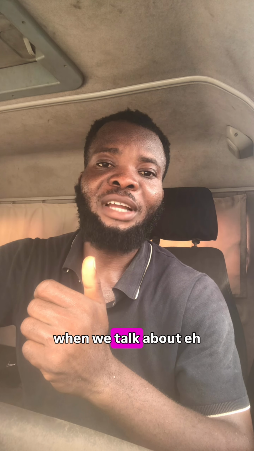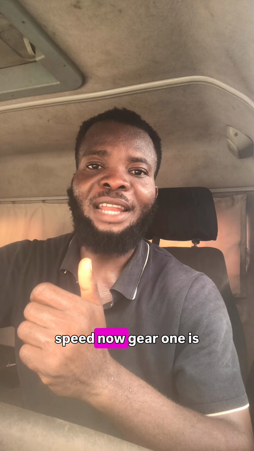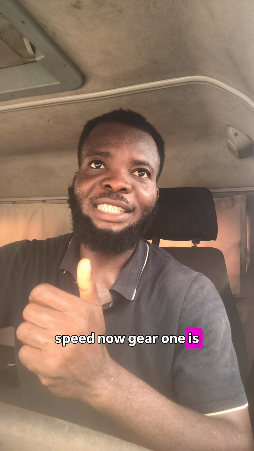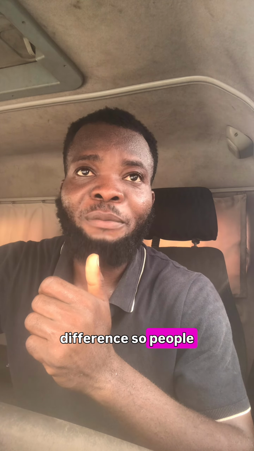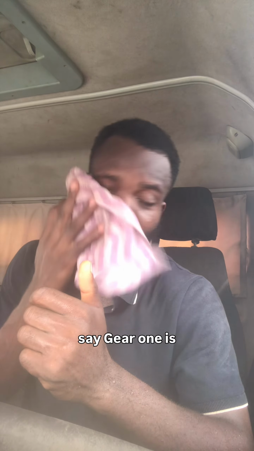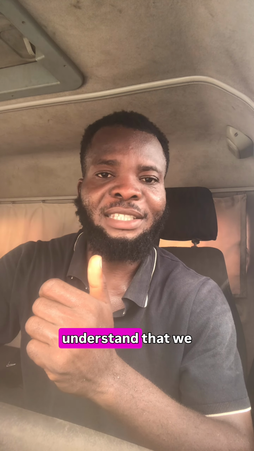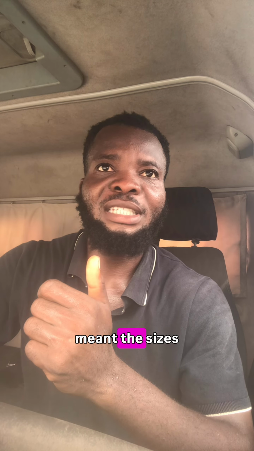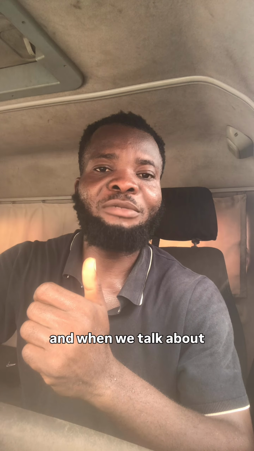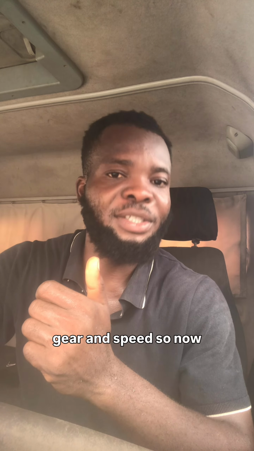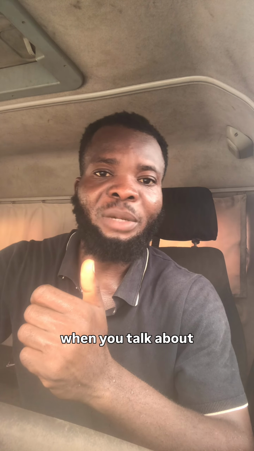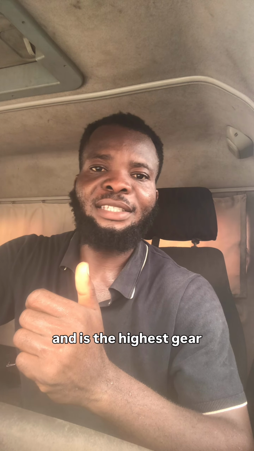So when we talk about speed, gear 1 is the lowest speed, but it is the highest gear. Do you understand the difference? People mistake that when we say gear 1 is a high gear. Understand that we mean the sizes. Gear is not speed. There is a difference between gear and speed. Gear 1 is the lowest speed and is the highest gear.